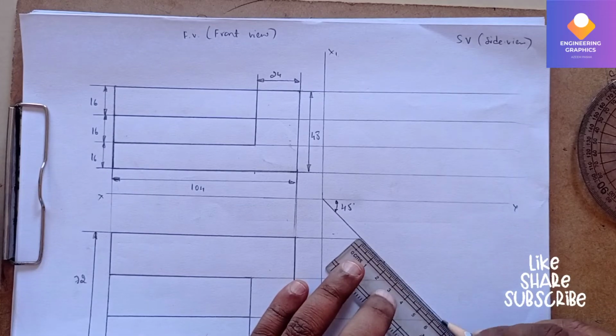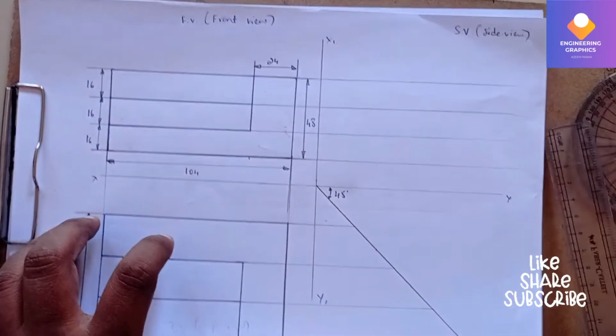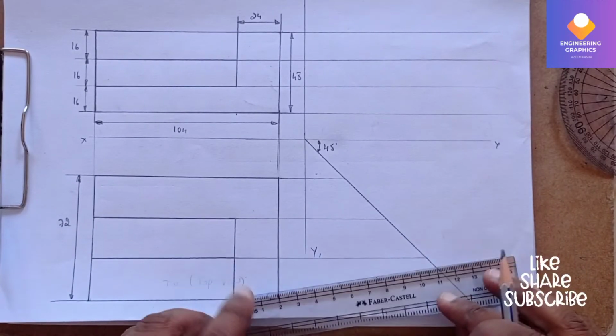So I will extend this angle line a little lower.